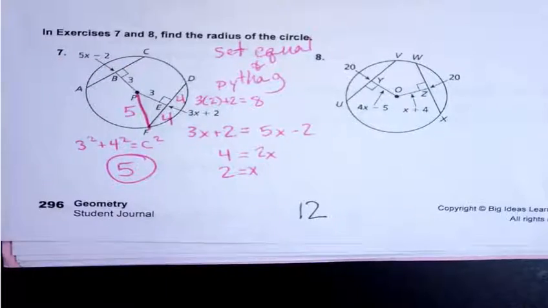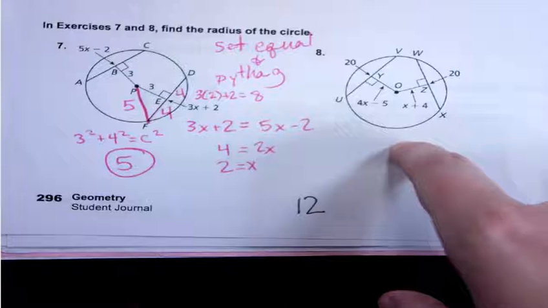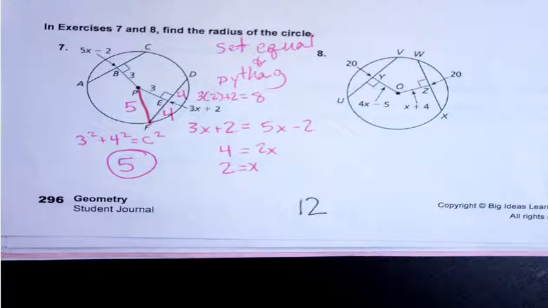Alright, number 8. You're doing the exact same steps. I want you to do number 8 on your own. Uh-oh. Oh, no. Alright, if you're just staring at that problem and you have no idea what to do, start by drawing the radius. Pick any of the 4 points. Connect the center of the circle with any of the 4 points, with U, V, W, or X.